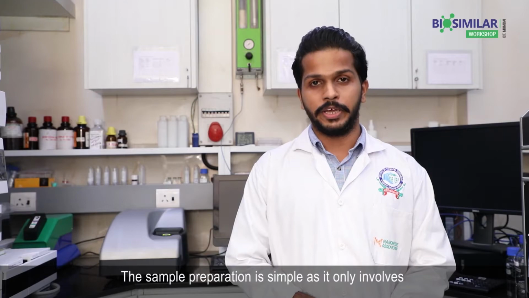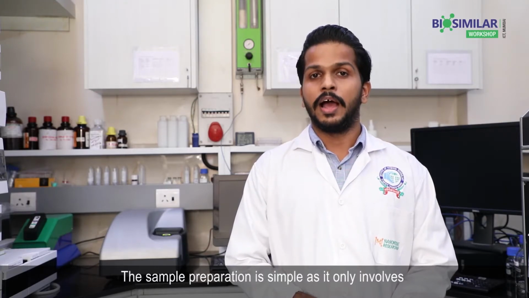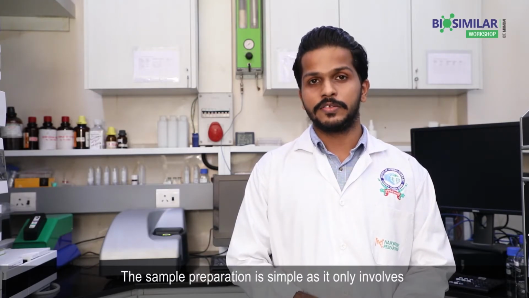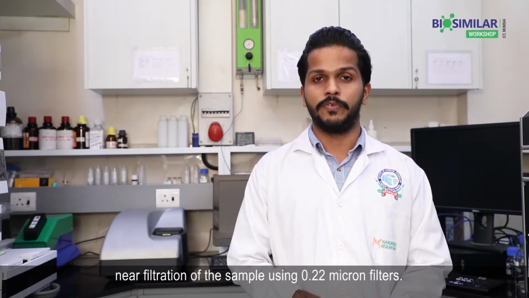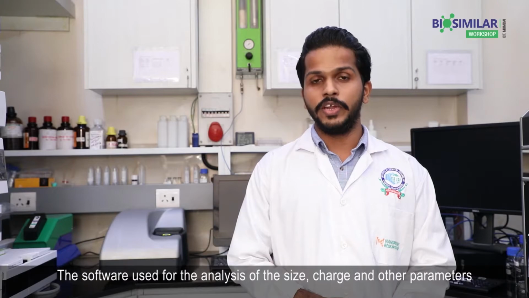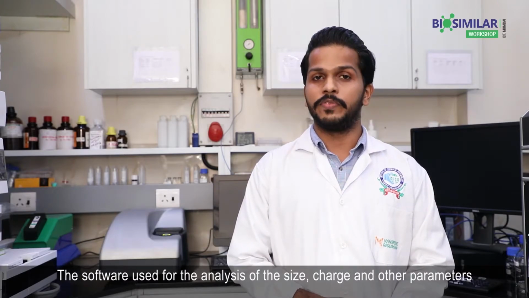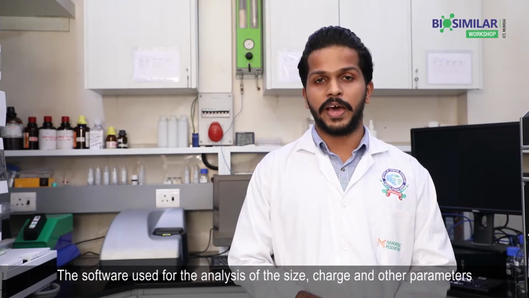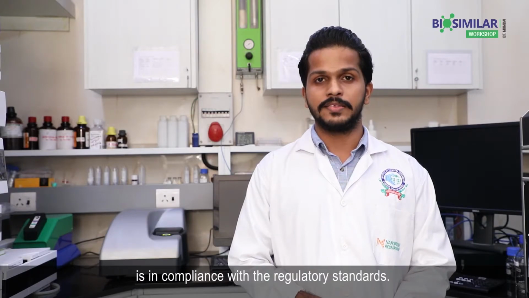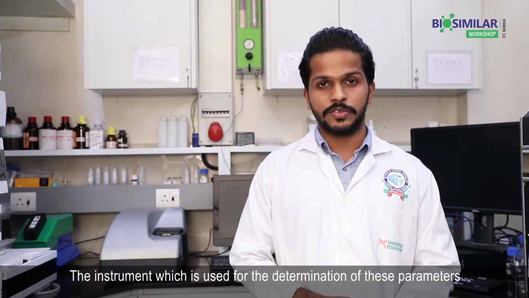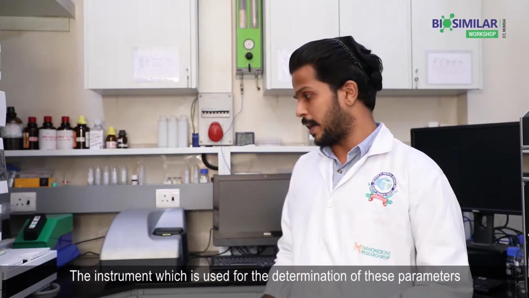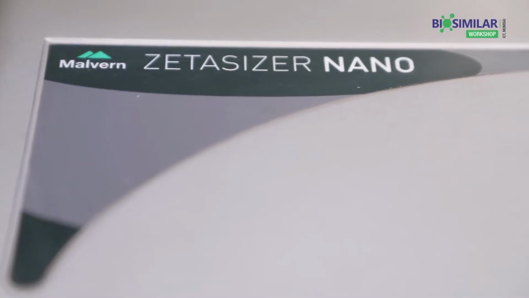The sample preparation is simple, as it only involves mere filtration of the sample using 0.22 micron filters. The software used for the analysis of the size, charge and other parameters is in compliance with the regulatory standards. The instrument which is used for the determination of these parameters is the Malvern Panalytical Zetasizer Nano ZSP.